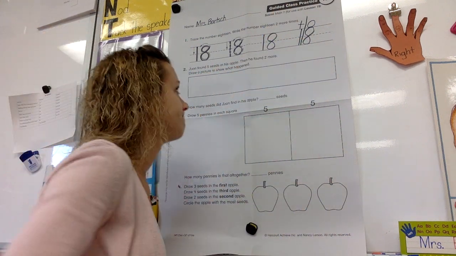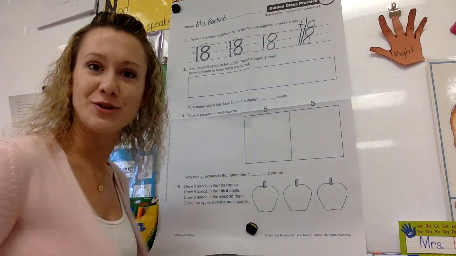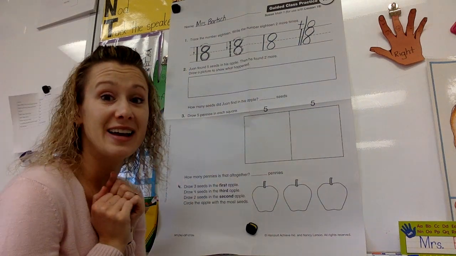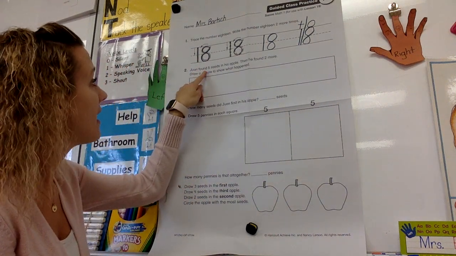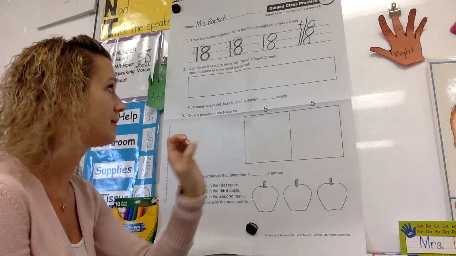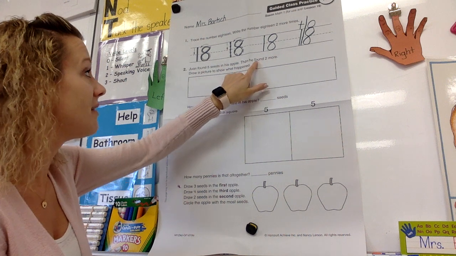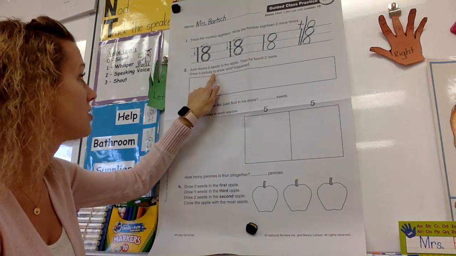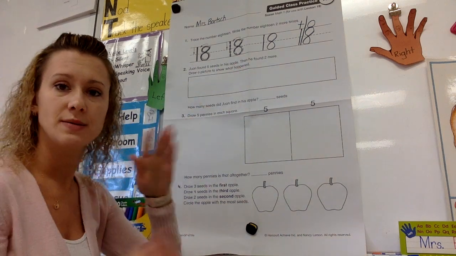Park your pencil. All right, here's our story problem. Are you ready? It says, Juan found 5 seeds in his apple. Cool, 5. Then he found 2 more. Draw a picture to show what happened.